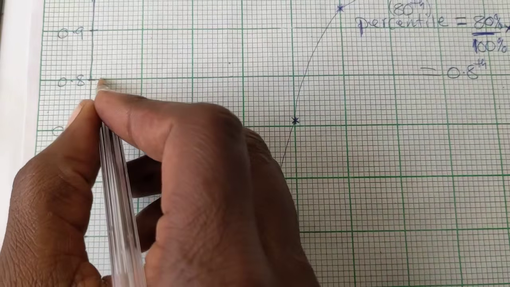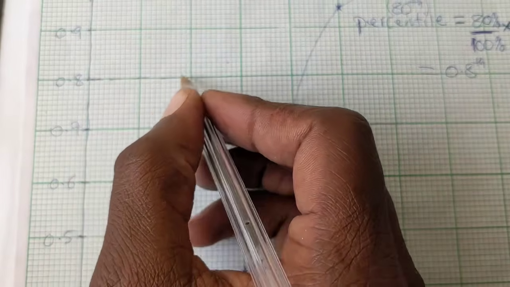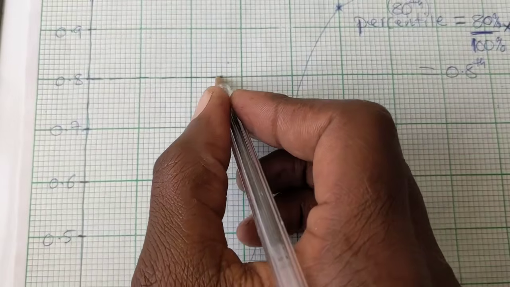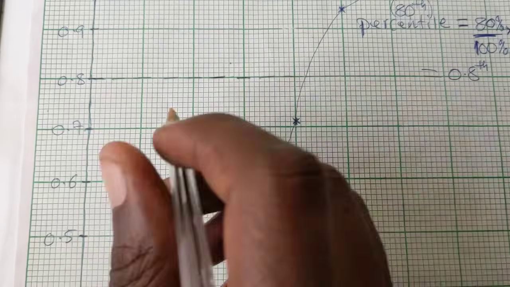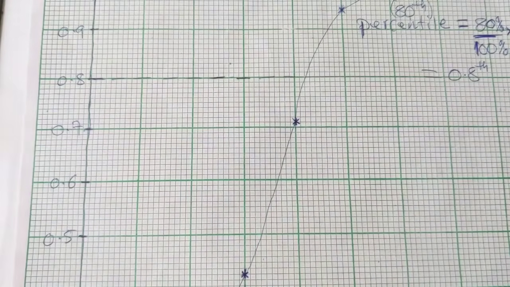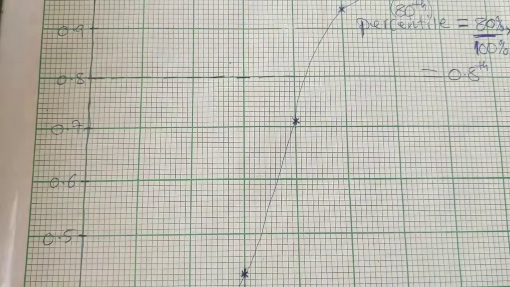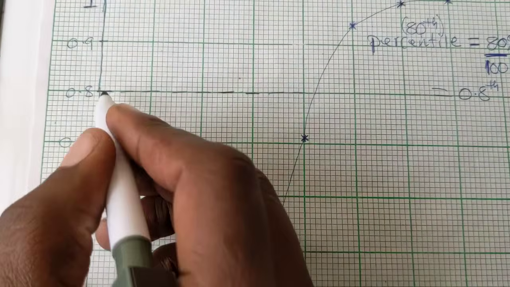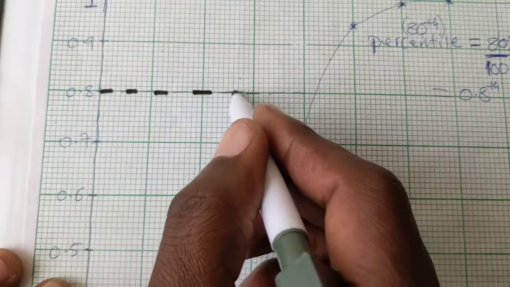Then you just draw a dotted line. Are you able to see, or should I use a marker? Let me use a marker for you to see properly, but you need to use a pencil. This is what you are supposed to do.